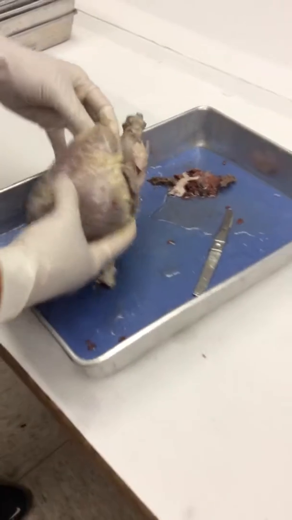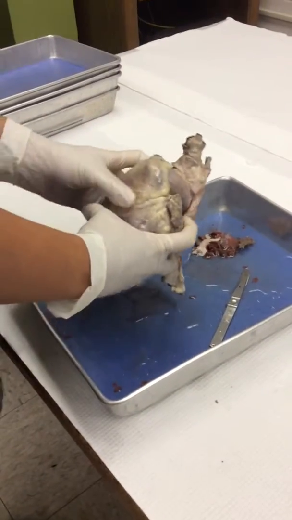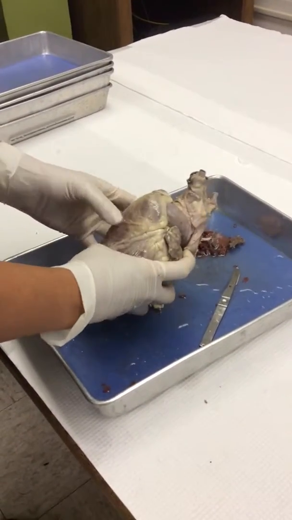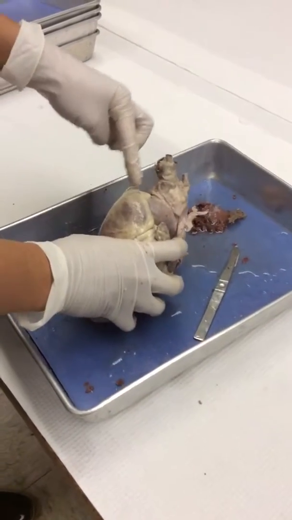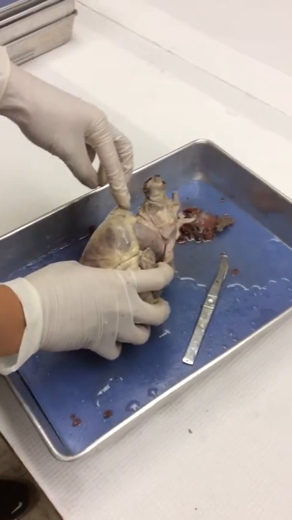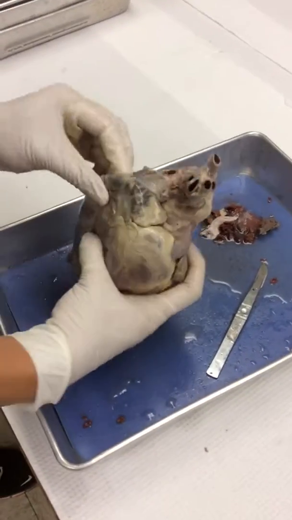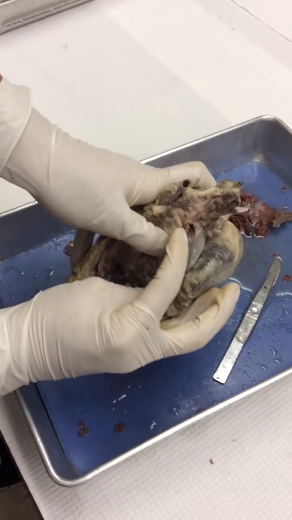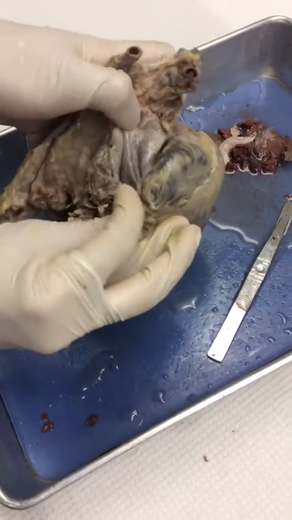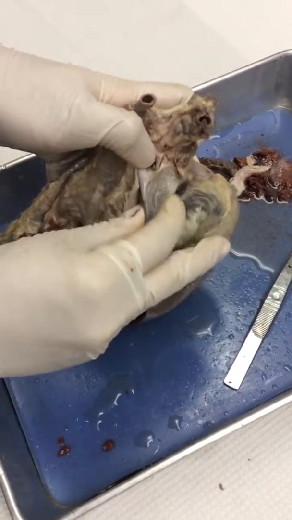Okay, so let's follow the flow of the heart. It comes into the right atrium from where? Does anyone know? Right, the vena cava dumps in. That's actually this hole right here. If you see that structure right there, that's the vena cava.